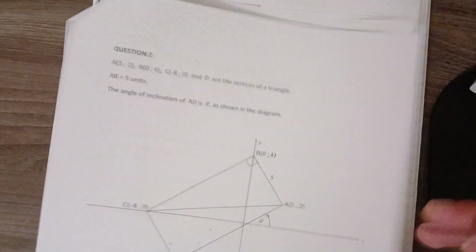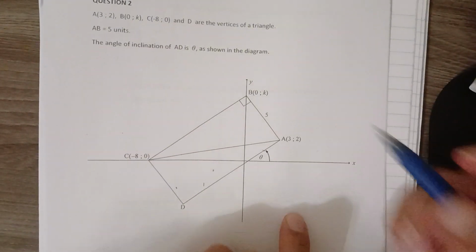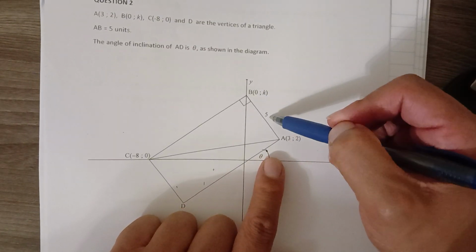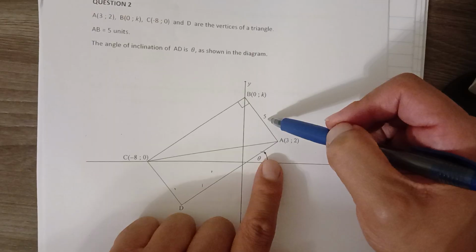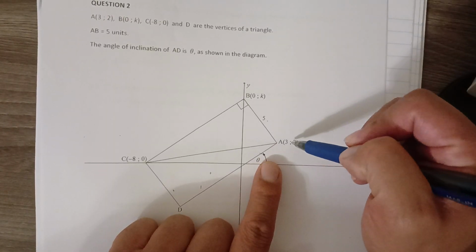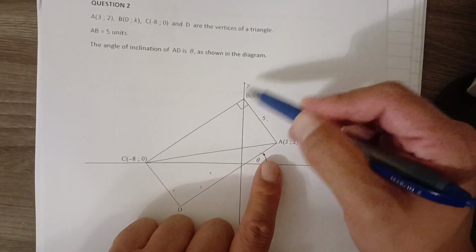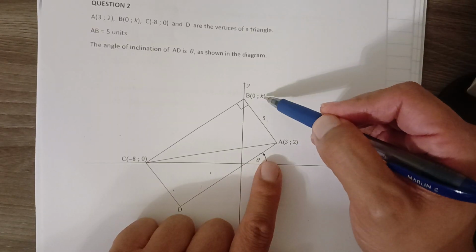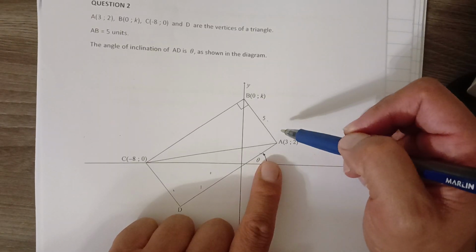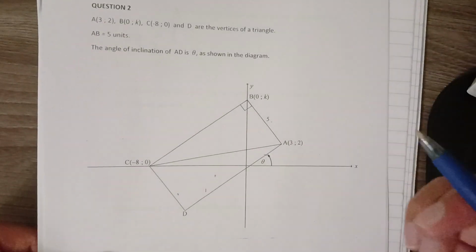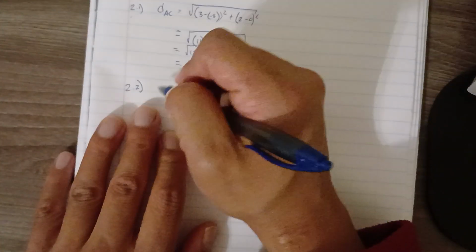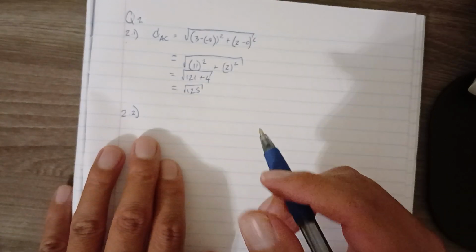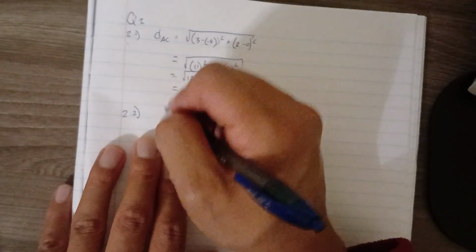2.2, calculate the value of k. AB is 5 units, so they already give us the distance there. If we substitute all of this into the distance formula, the only unknown would be k, and then we will be able to solve for k. So the distance of AB we already know is 5.